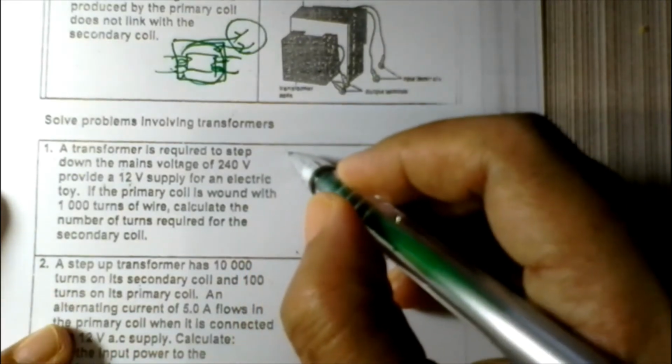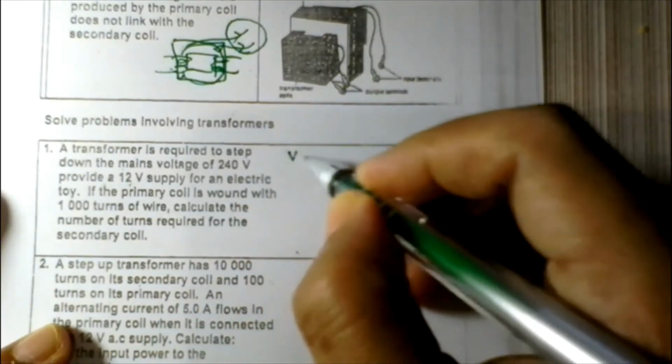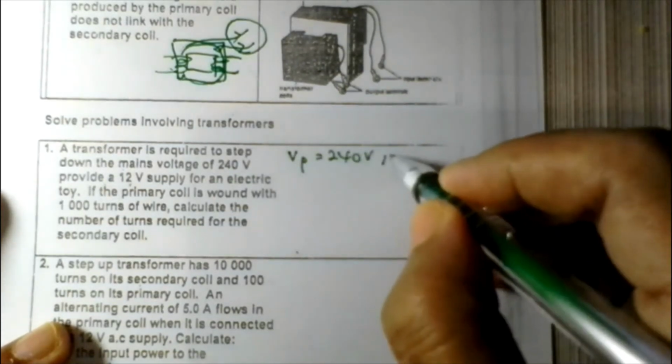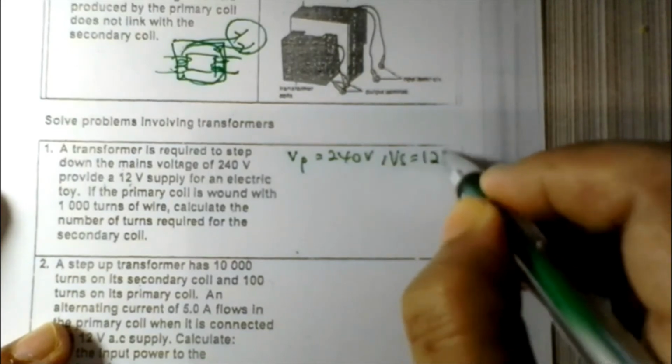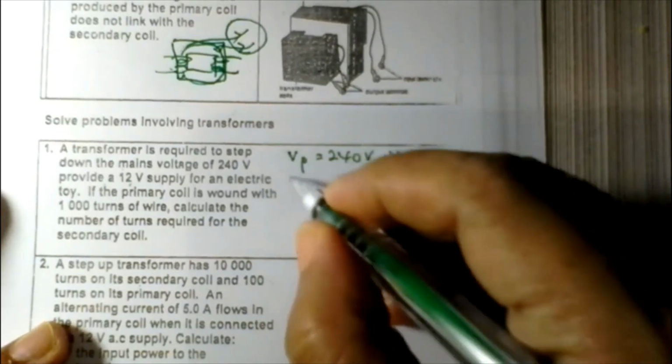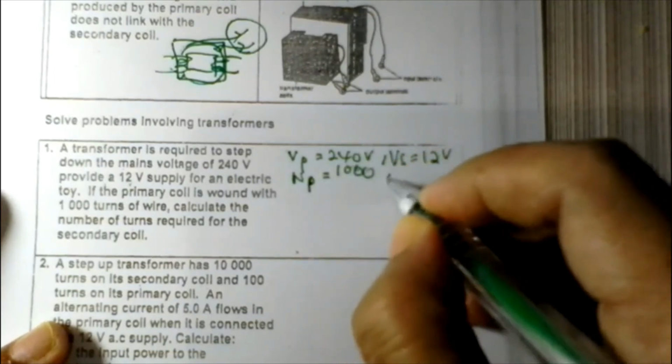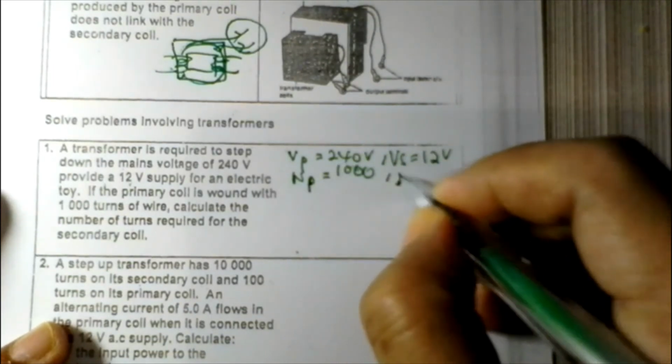So it is advisable for you to list down first. The mains voltage is VP, so you write down 240 volt. And then VS is 12 volt. And given also the primary turns, NP is 1000. So we want to calculate the number of turns for the secondary.